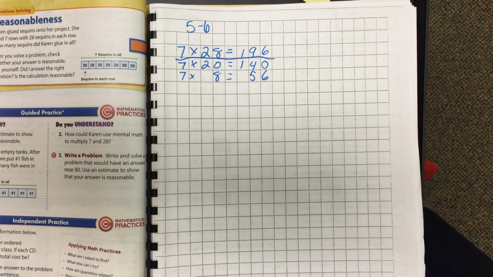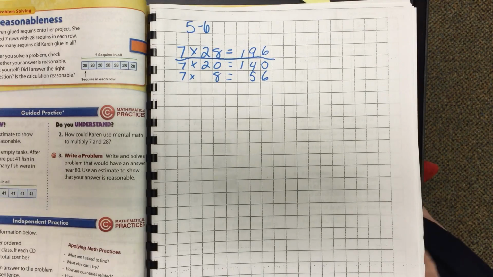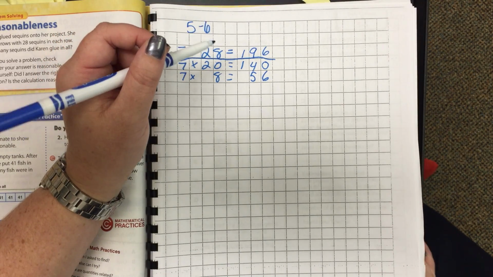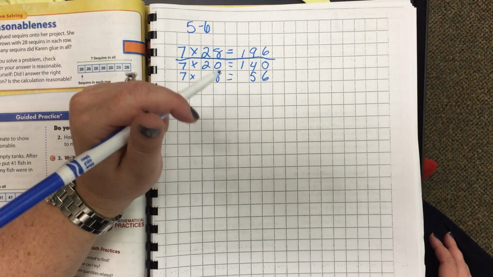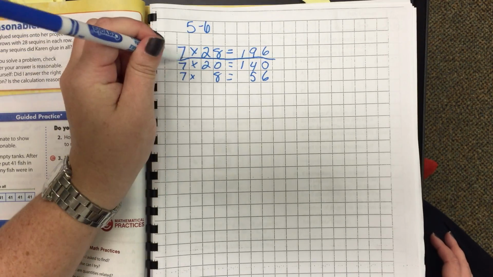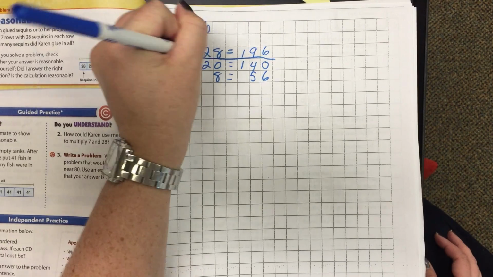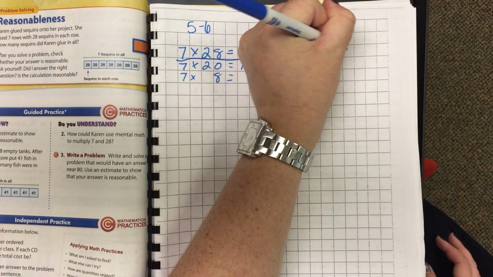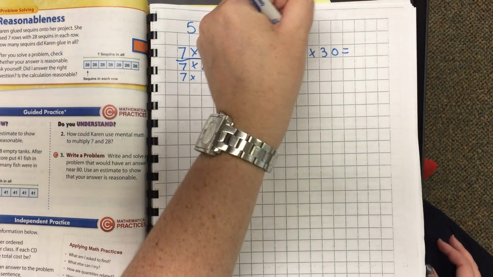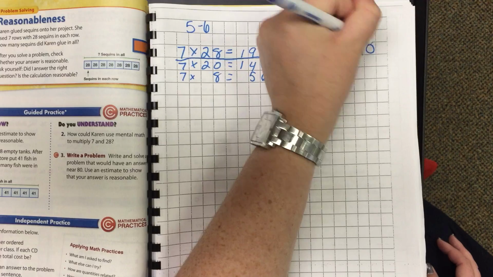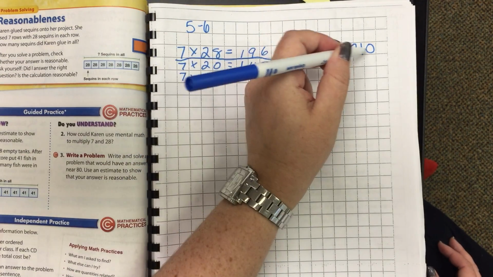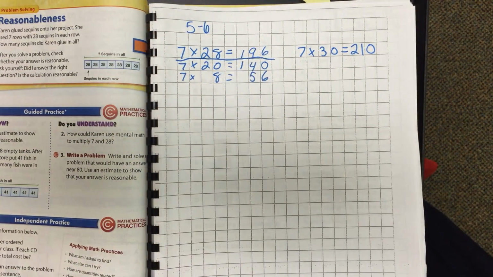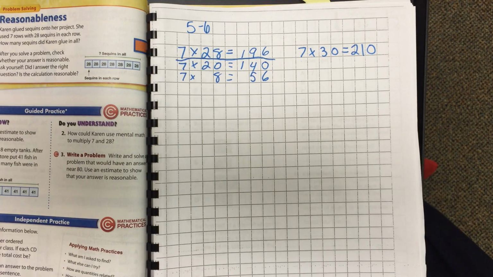That's my answer. Hooray. But what the book wants us to do next is to check its reasonableness. And to check its reasonableness, I'm now supposed to redo this problem, but round it like I've been doing and make it 7 times 30, which is basically 7 times 3 is 21. Add my 0. And 210 is pretty close to 196. So yes, my answer is reasonable because my answer is correct.